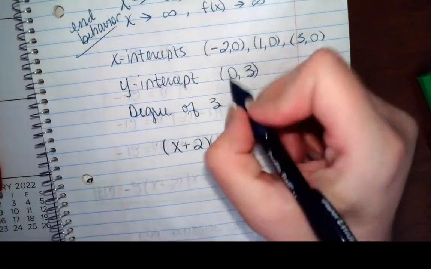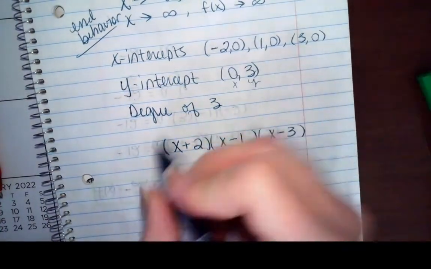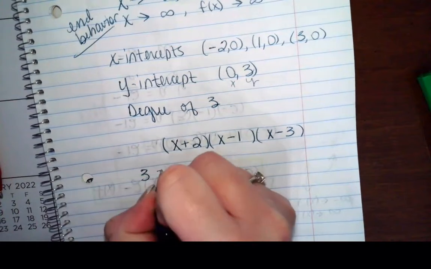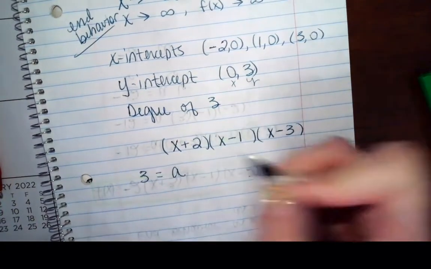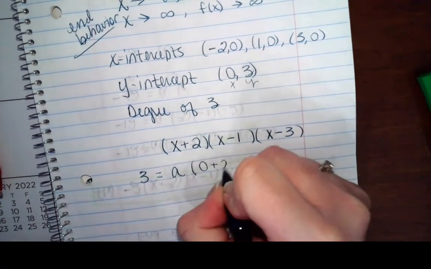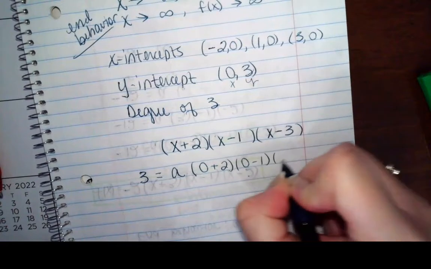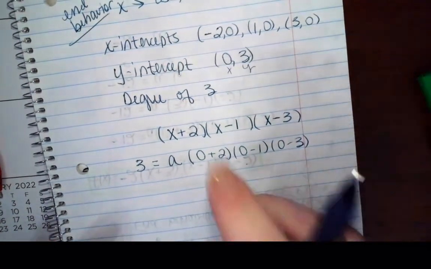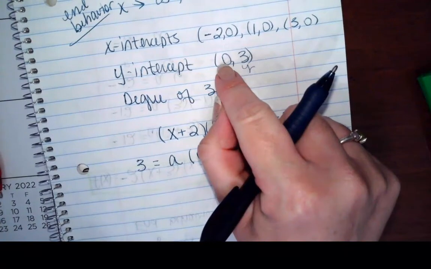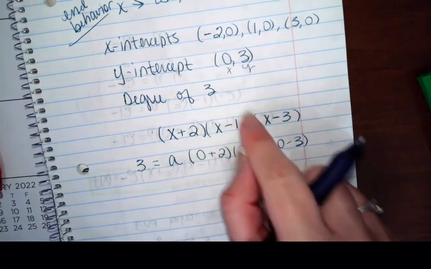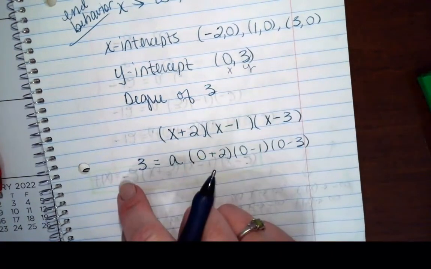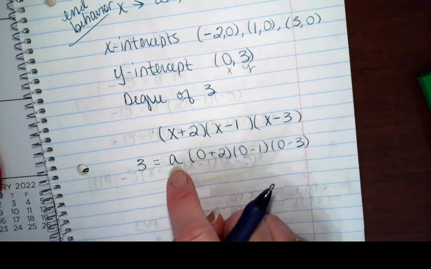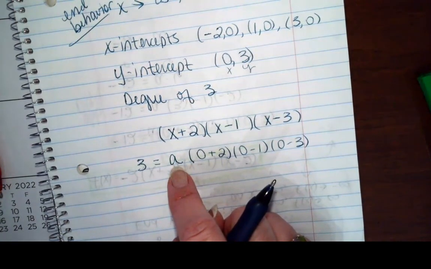So I have an x and a y coordinate. So I'm going to have 3 equals a times (0 plus 2)(0 minus 1)(0 minus 3). Okay? So I just took this point and I put in zeros for my x's, and I put in a 3 for y, and then I'm going to figure out if there's a lead coefficient I need to worry about or not. There may not be. There might be. I don't know.